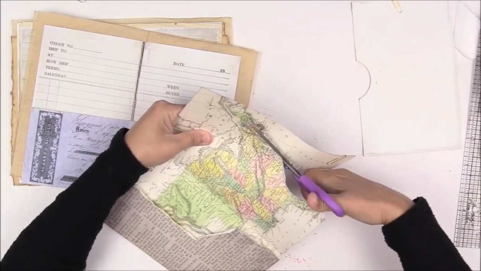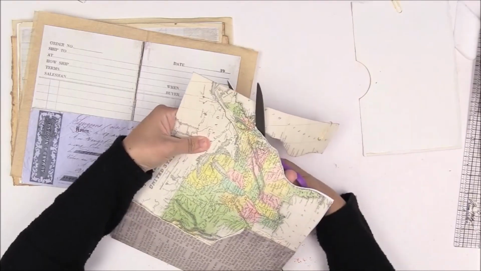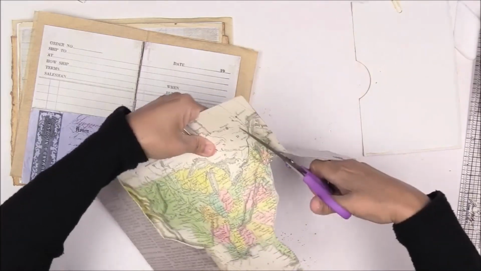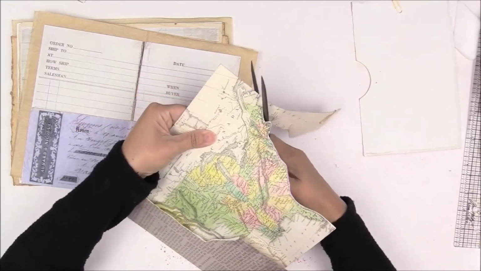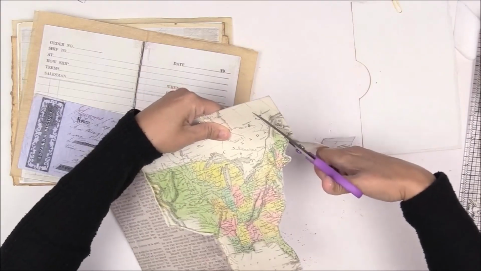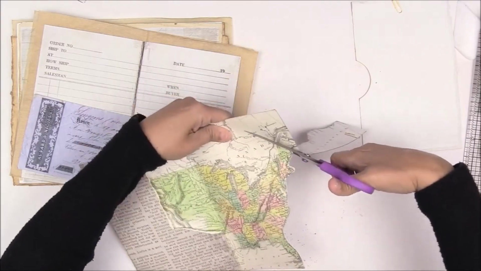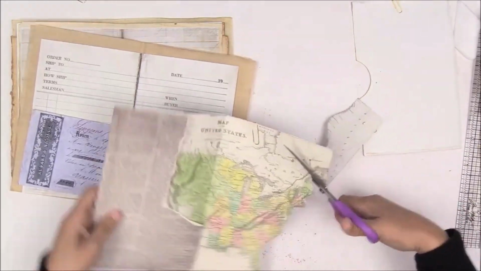So quick little rough cut. All right, so hang in there with me, guys. What am I chopping off? Doesn't have to be perfect.